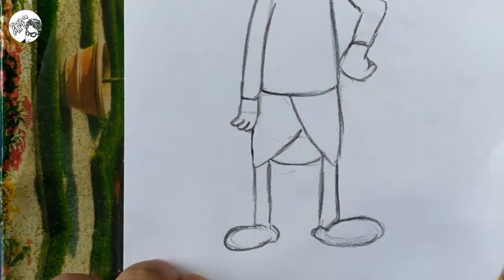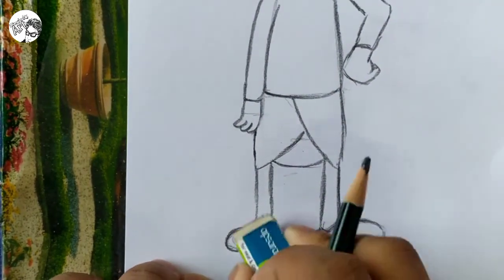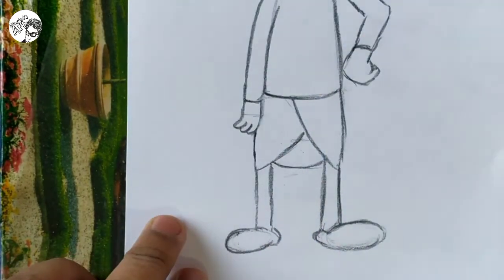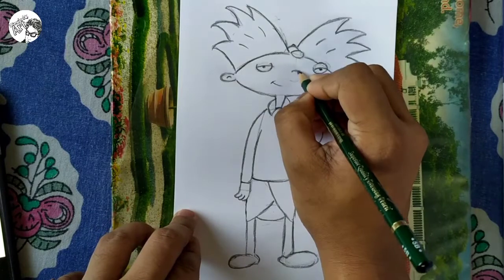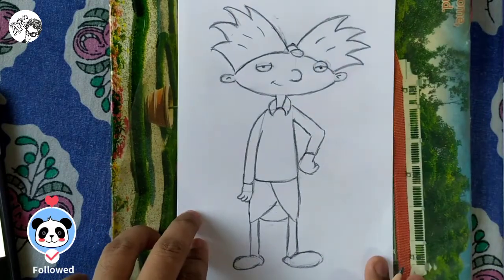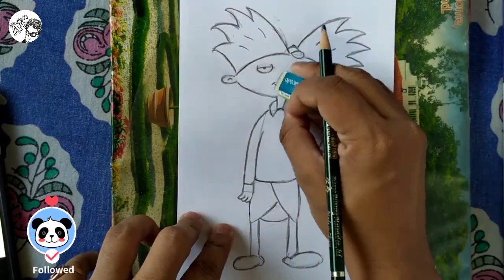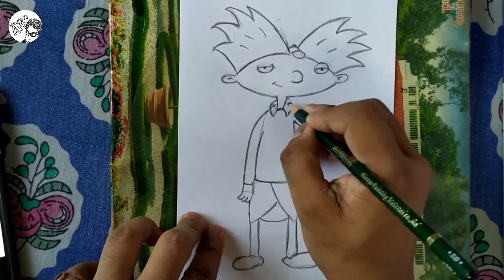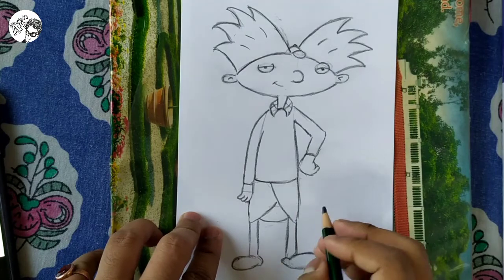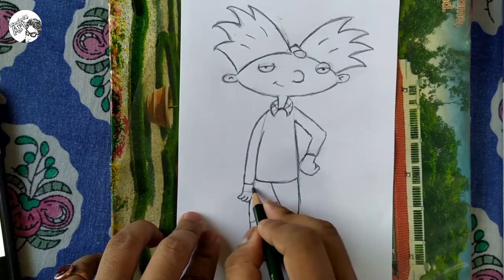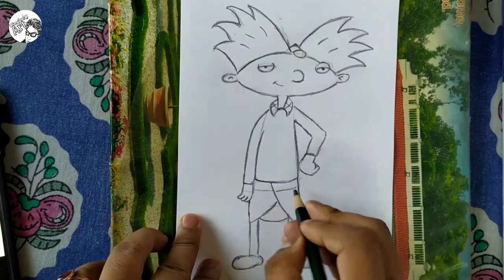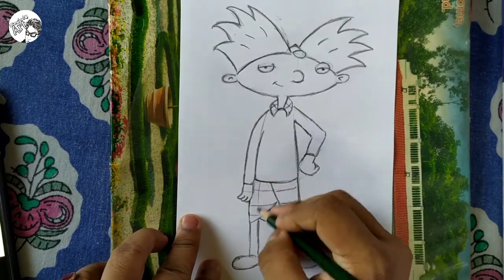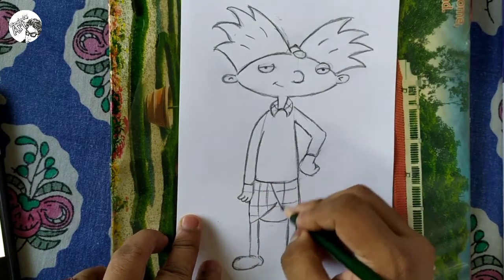Arnold also has a love interest known as Helga. I will be drawing Helga some other time, so be in touch with my channel. Now we need to give some design to his shirt. Few lines here like this, another one here, and this like this.